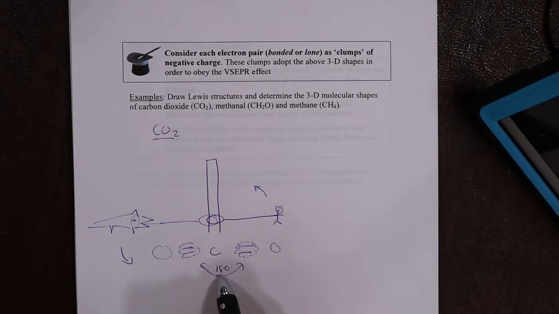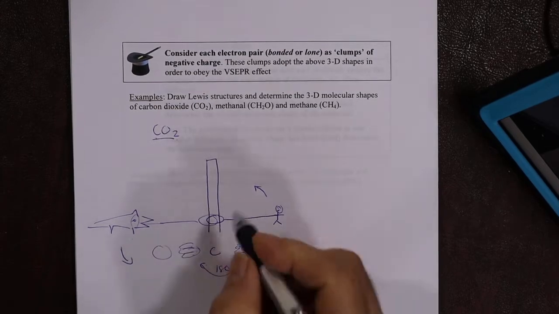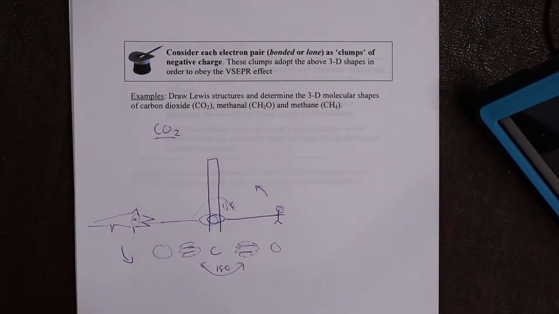Maximum bond angle is 180. So this angle between the crocodile and me is always going to be 180 if I want to stay alive, right? So that's like mutual repulsion. That's how that works, all right?